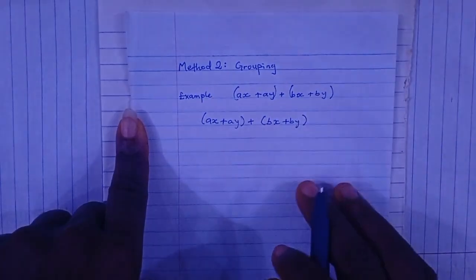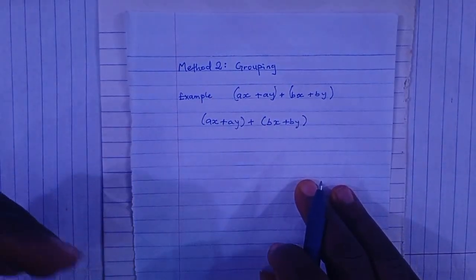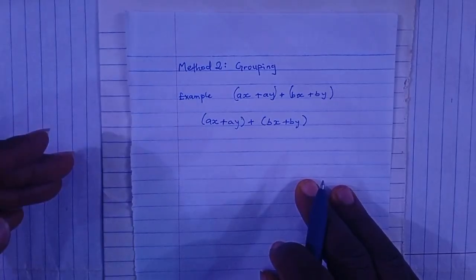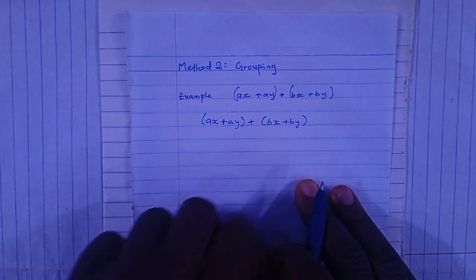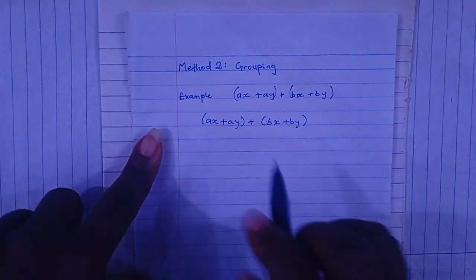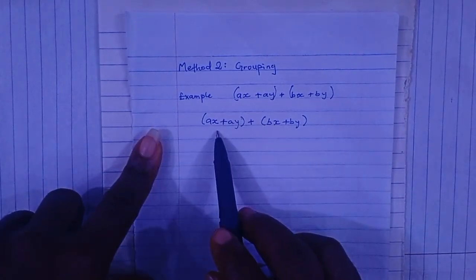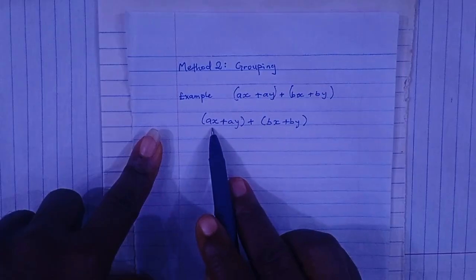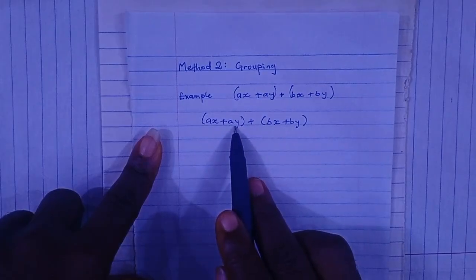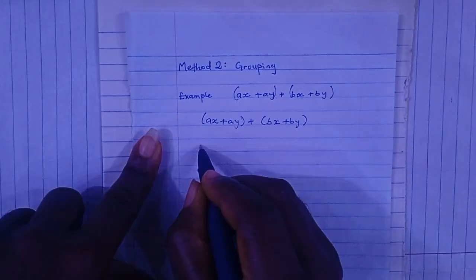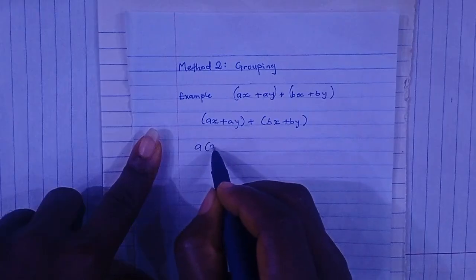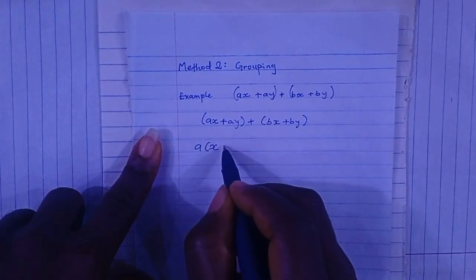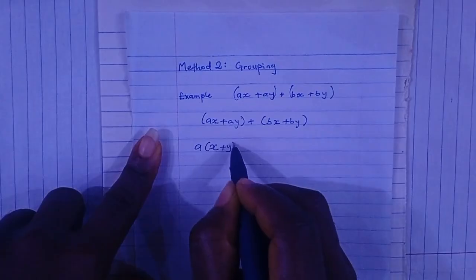Now, once we are done with that, we are going to bring out the common factors here and also here. For this one, the common factor here is a. If you look at here, we have a here and we have a here. So we are going to write out a. Here is remaining x, here is remaining y.